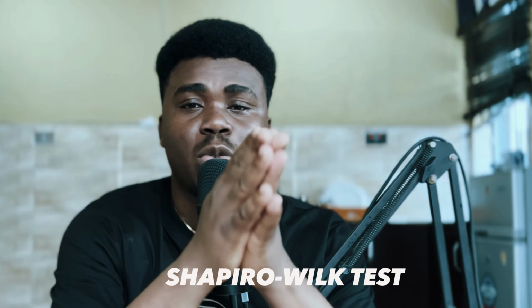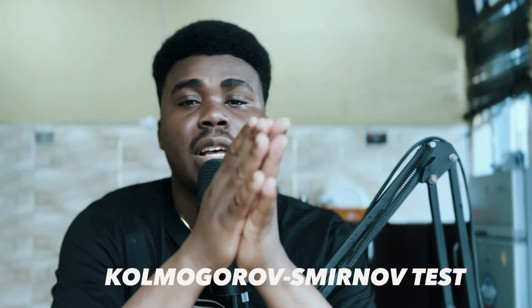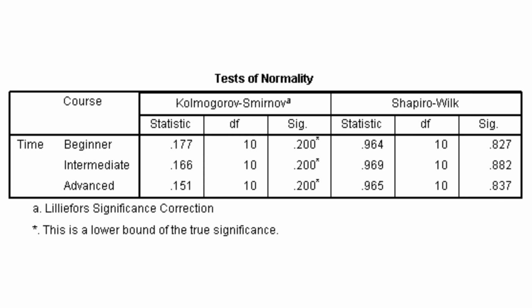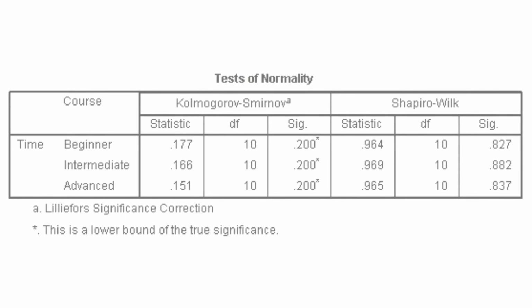We have a couple of tests for normality, but the two most popular ones that I'll be mentioning are the Shapiro-Wilk test and the Kolmogorov-Smirnov test. These two tests are actually tests for normality. They perform the same thing.